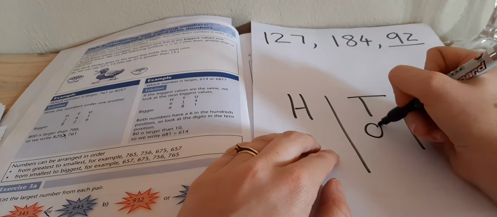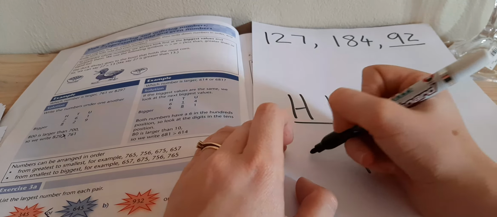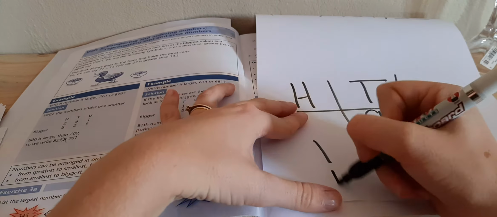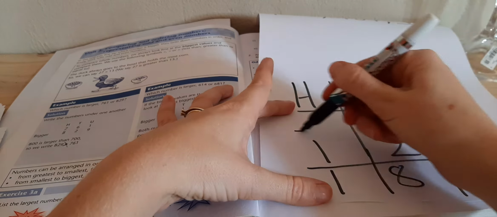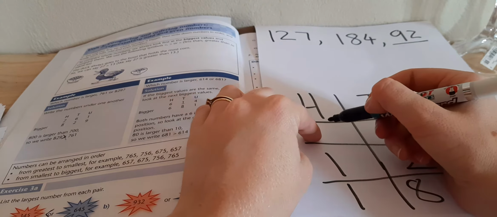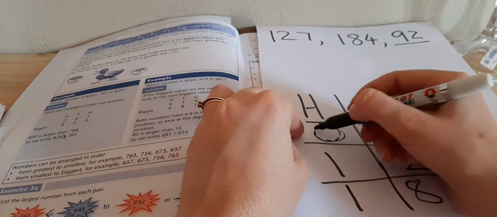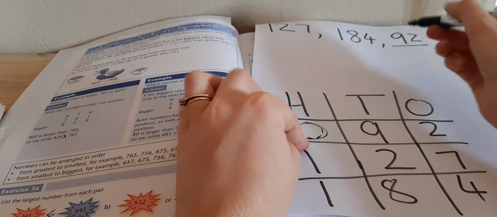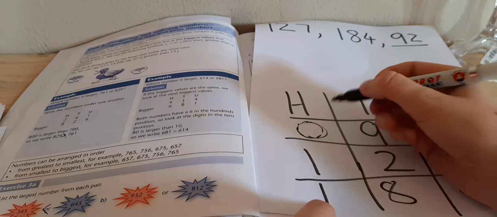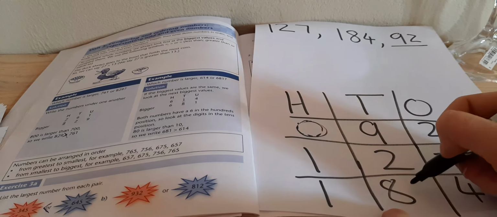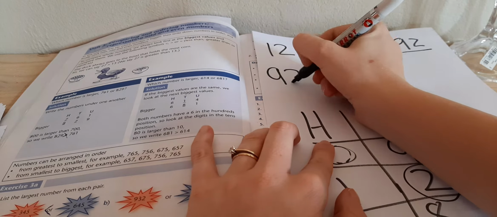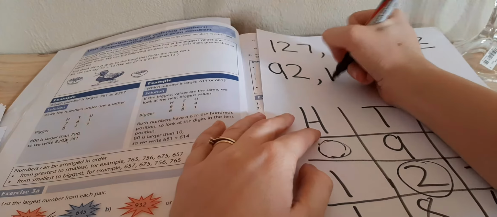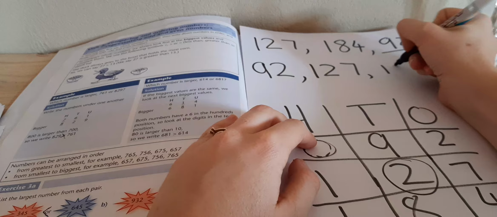Put them all there. You have got 92, 127, and 184, okay? So you've got those three numbers there. Now 92 has nothing in the hundreds place. It's the same as putting a little 0, okay? So you know that that's your smallest. These ones have the same hundreds digit, which is 1, but their tens digit, you can see that this one is smaller. So you are now going to order them and you'll go 92, then my next one's going to be 127, then my next one's going to be the last one, 184.